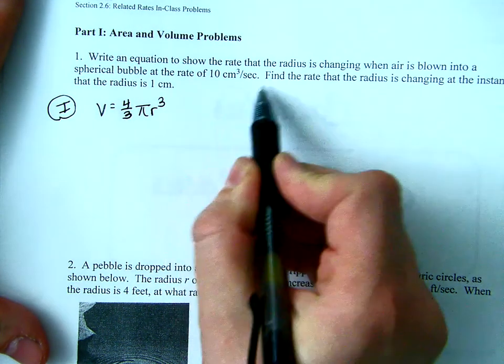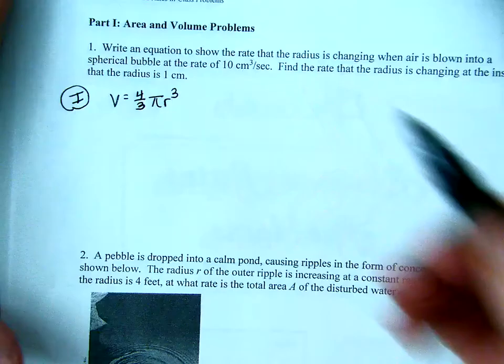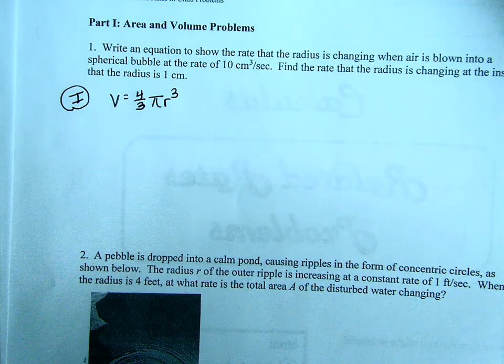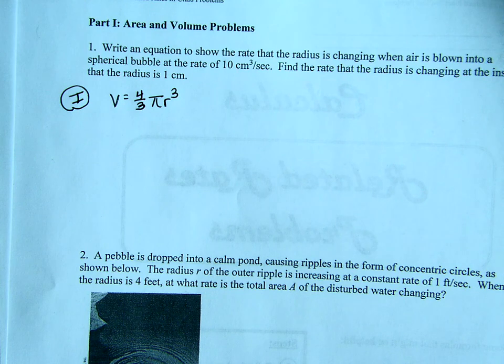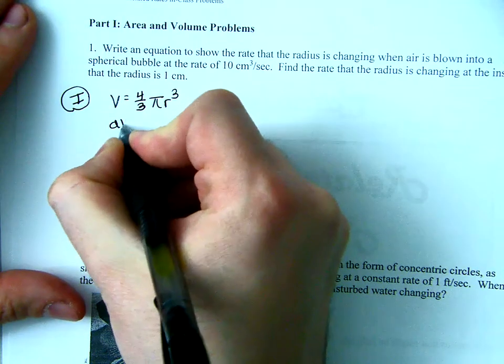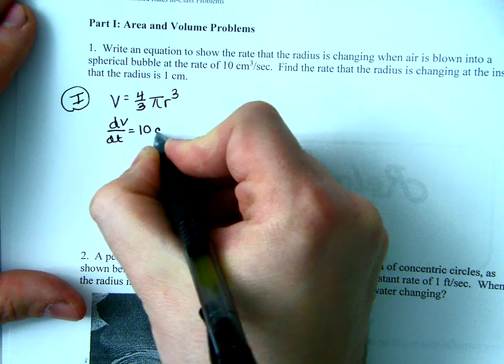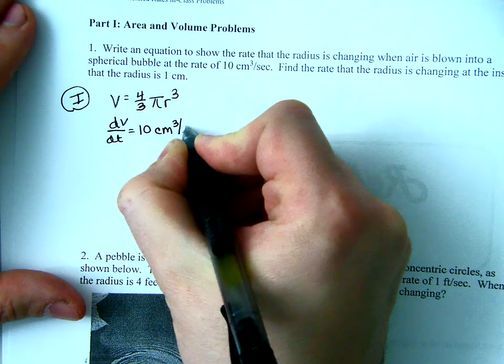And there's a rate that we were given, that 10 centimeters cubed per second. And we decided yesterday that dr dt, the rate of change of the radius, or dv dt, the rate of change of the volume. Done. And Manoj, how do you know? This is what you said yesterday. Use the units to help you figure those things out. We are told that dv dt equals 10 cubic centimeters per second.